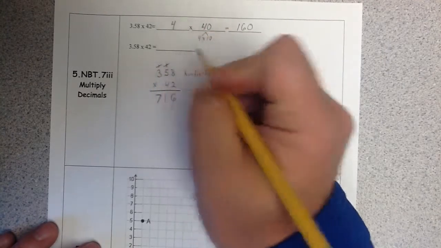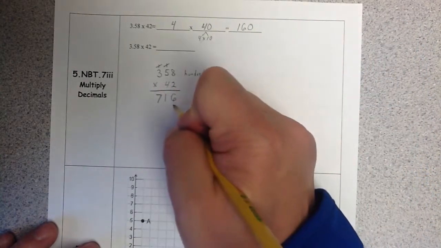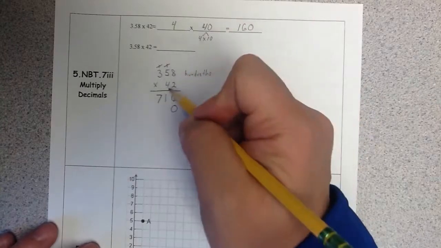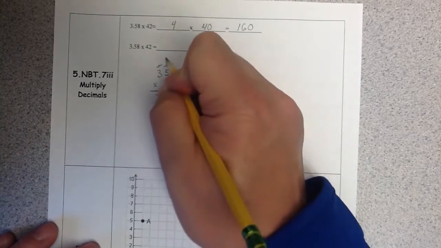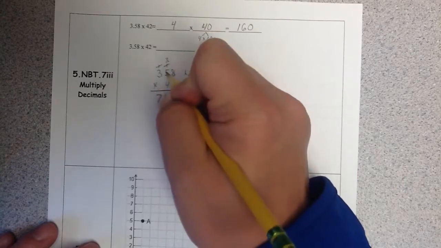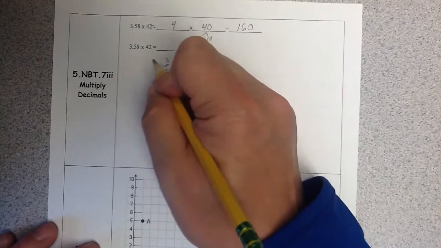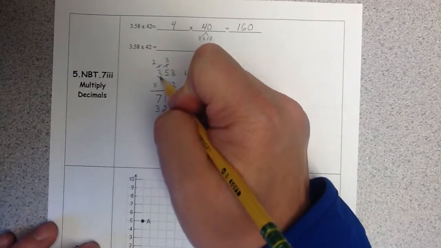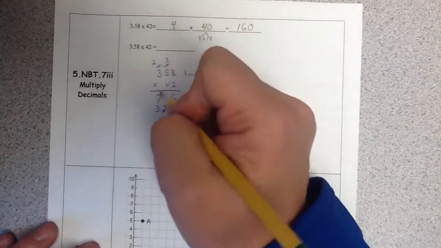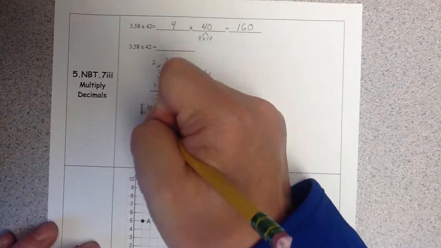Now I need to mark those out so I don't use those again. Now I'm going to multiply by the tens, which means I need to put a 0 in the ones place. So the 10's there. 4 multiplied by 8 is 32. 4 multiplied by 5 is 20, plus 3 is 23. And 4 multiplied by 3 is 12, plus that 2 is 14. So then that 1 just comes right down there.